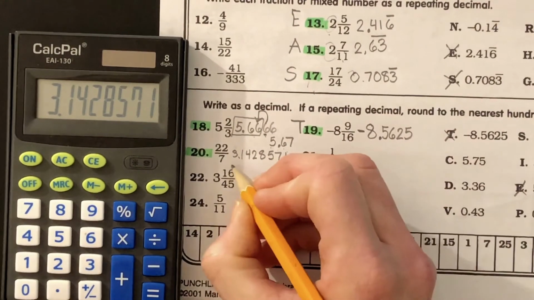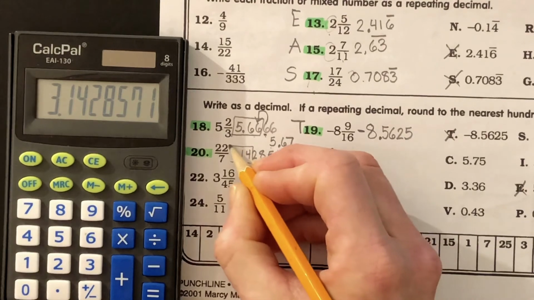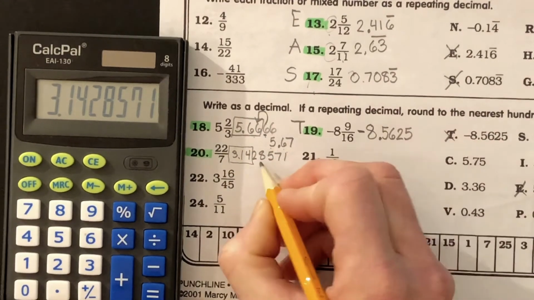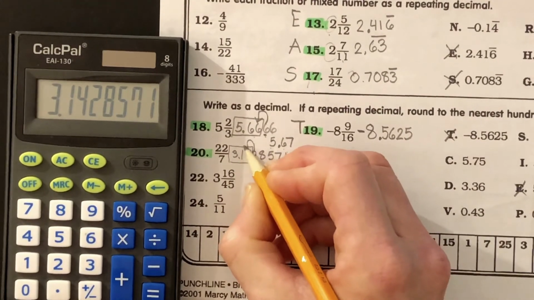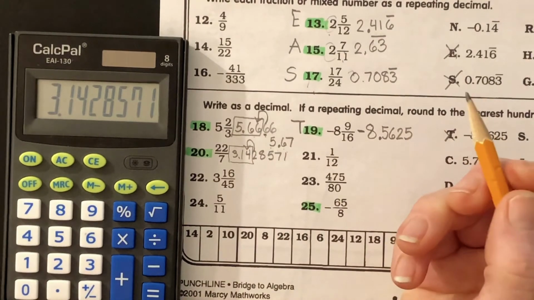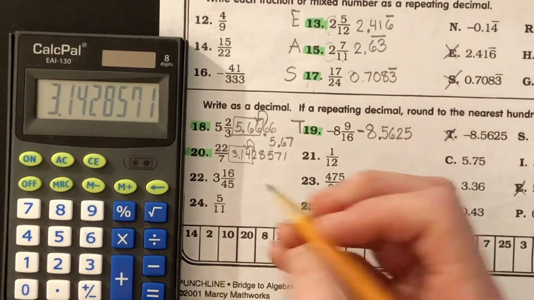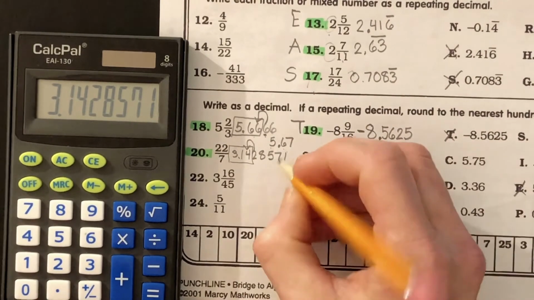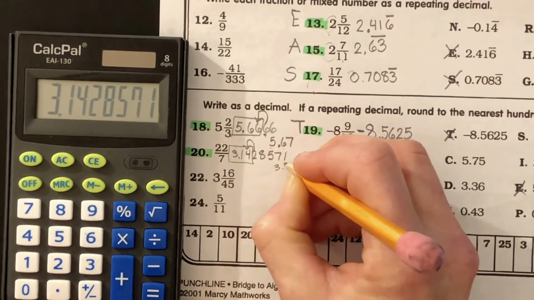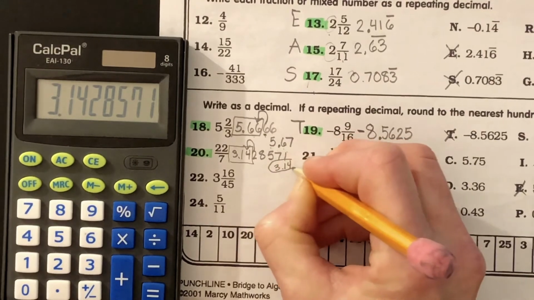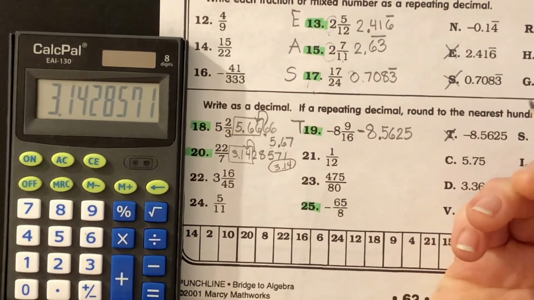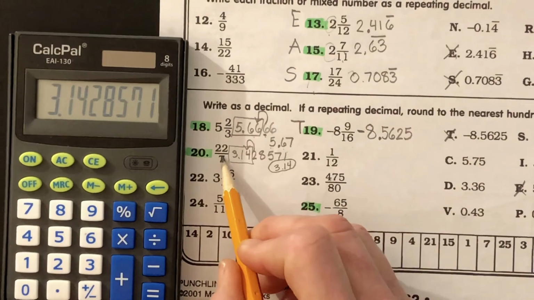Rounding to the nearest hundredth, this 2 tells us if we round up or down. And if you recognize this number, you would know that it rounds down because pi is 3.14. That is pi. This is pi in fraction form.